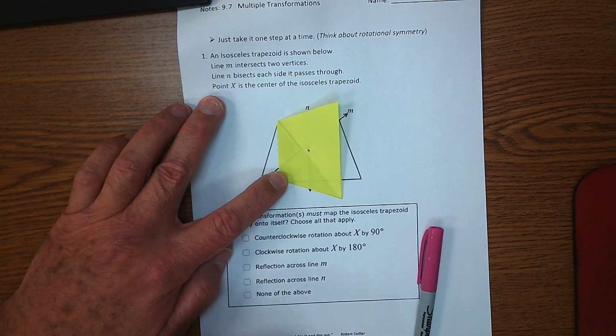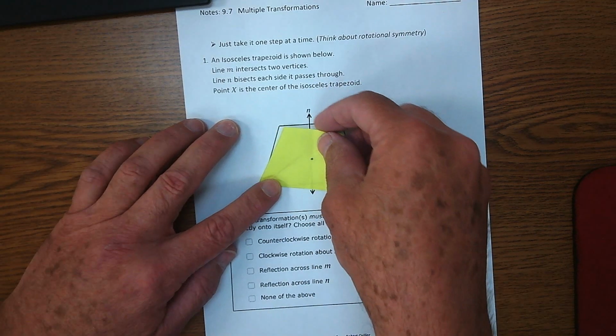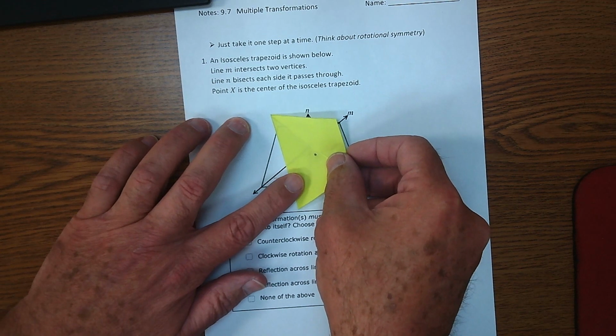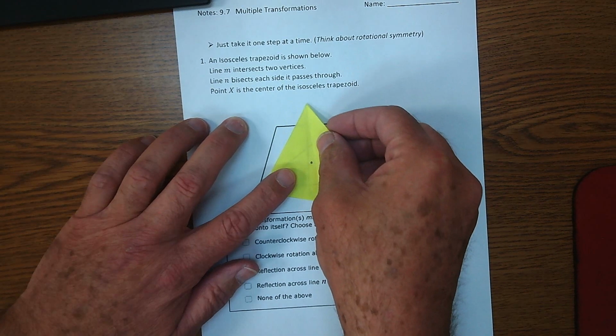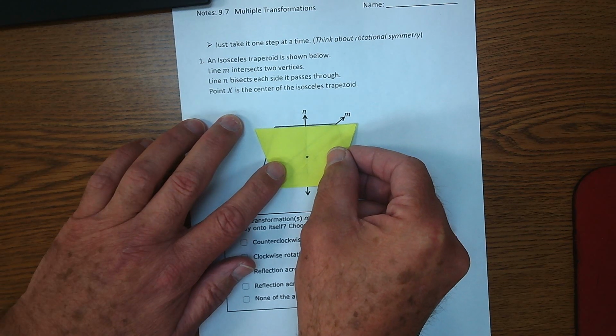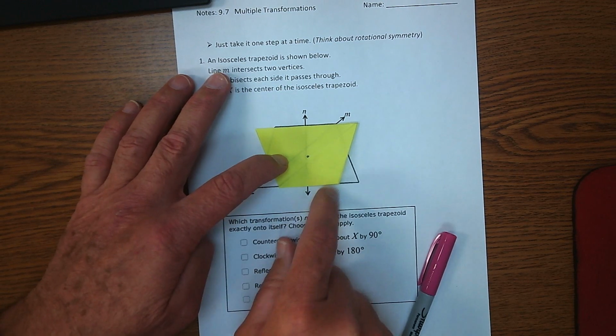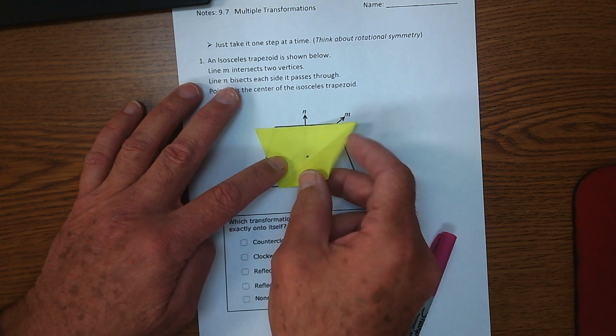That one doesn't work. What about clockwise 180 degrees? So clockwise 180 degrees is this way, and we're going to get around here 180 degrees. That brings us to this point here. Line the circles up, and it's not going to map perfectly on that side either, because it's got spaces left over. So no.